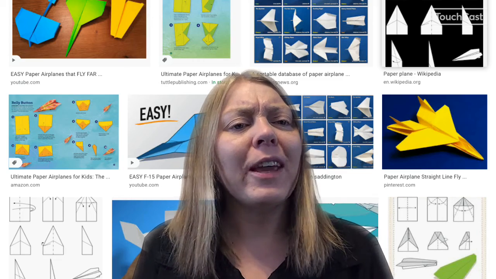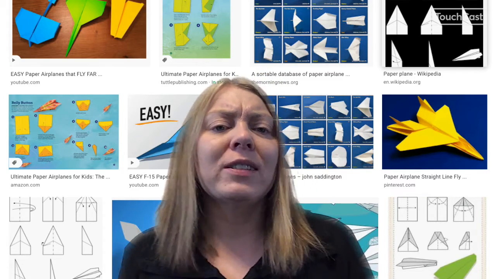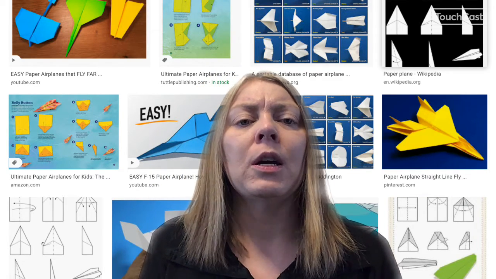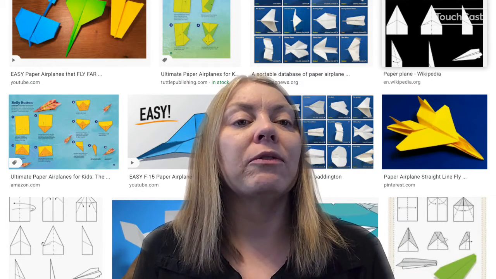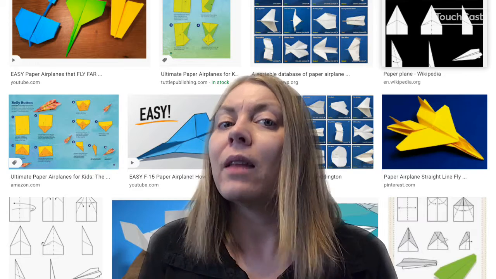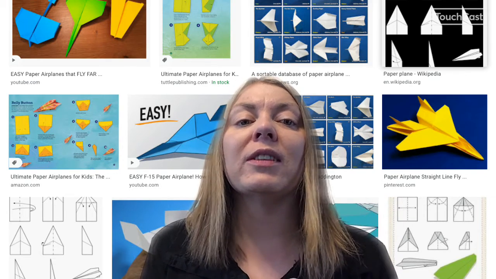Do you remember the engineering process? The first step is to identify the problem. Your problem is that we want to create the best paper airplane that can fly the farthest. The second step in the engineering process is research.